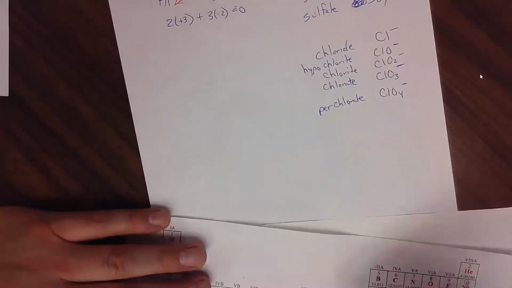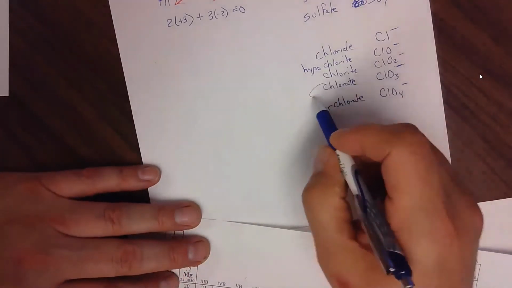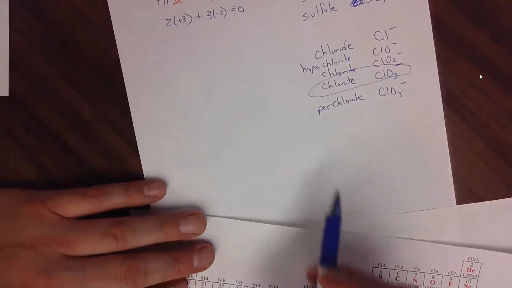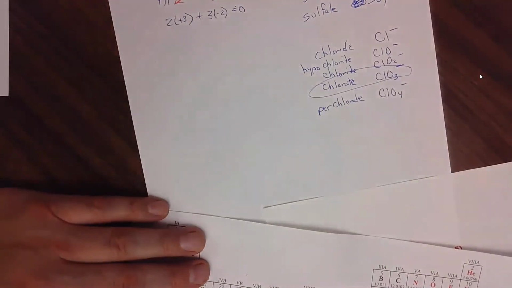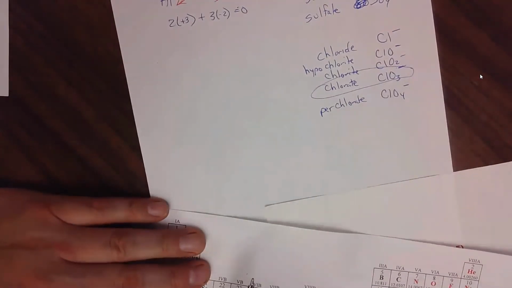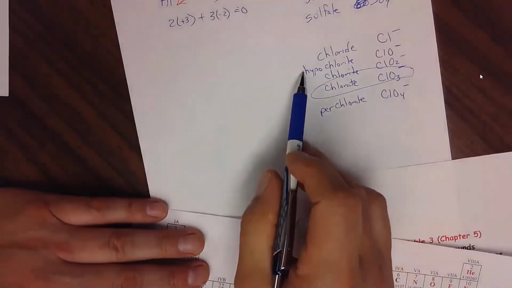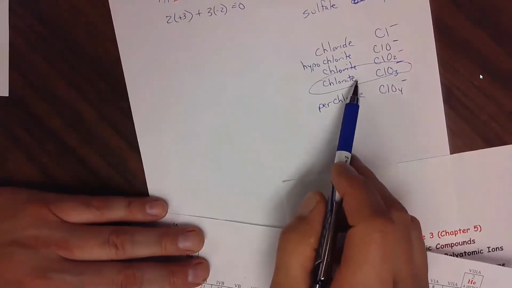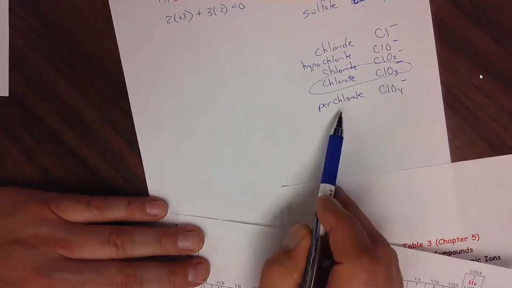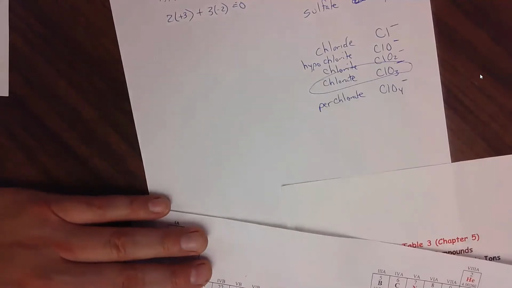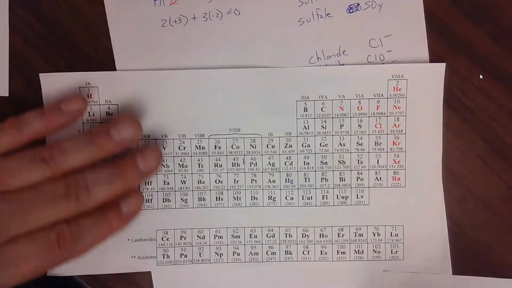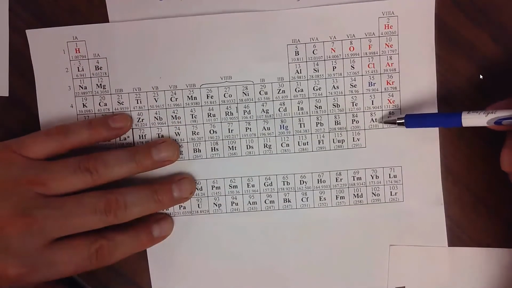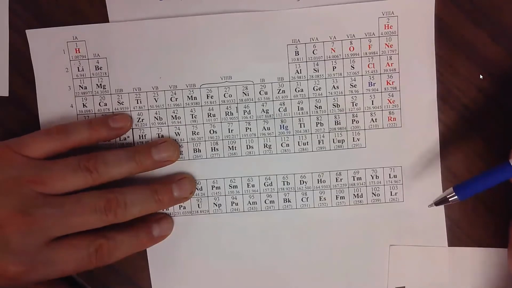Okay, so all you needed to know was this and the rules for the other ones. Ite's 1 less than ate. If you have 2 less than ate, then it's hypoite. If you have 1 more than ate, then it's going to be the perchlorate. Now you know how to name all the oxoanions for group 7s.